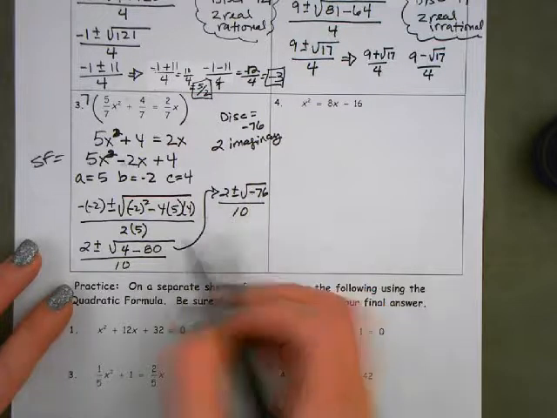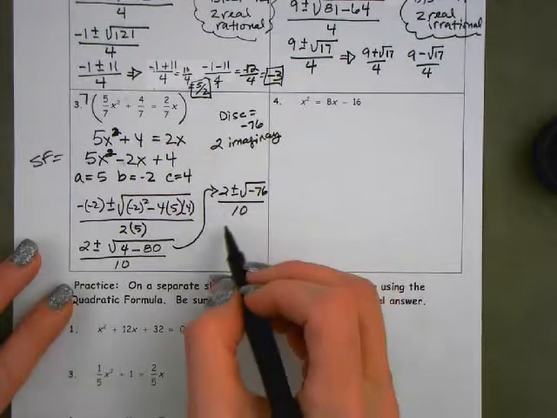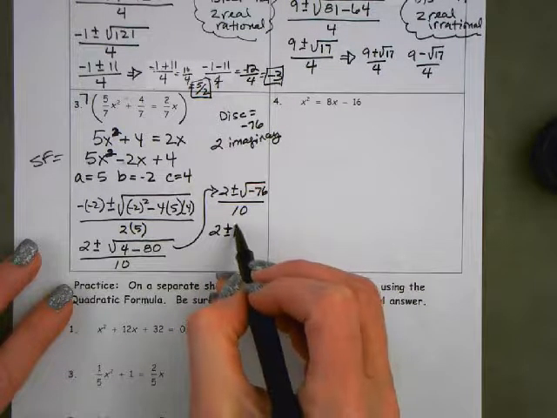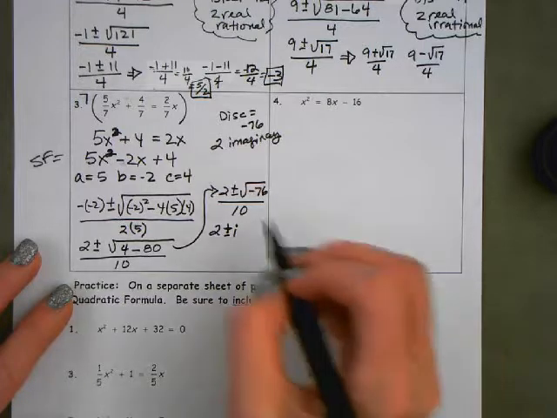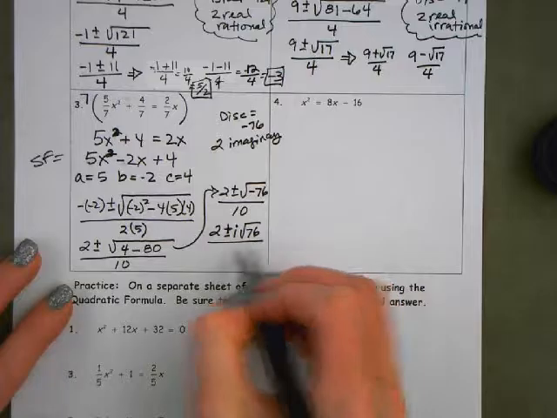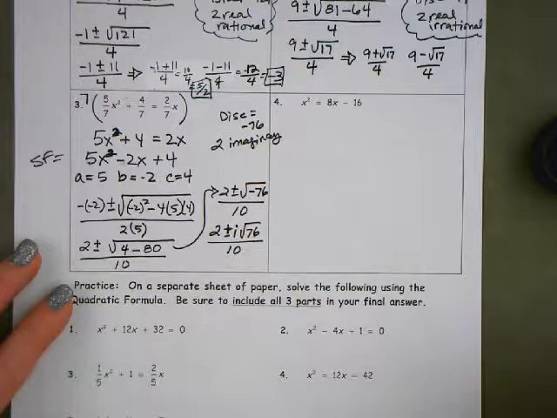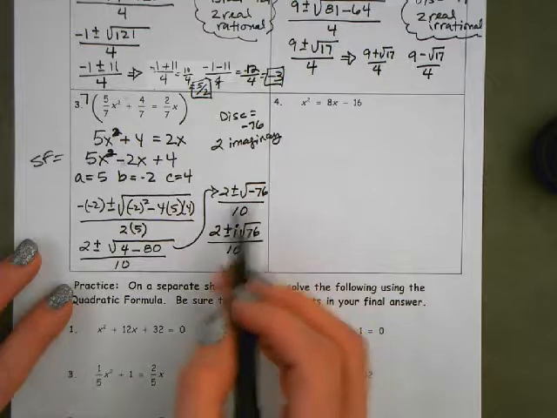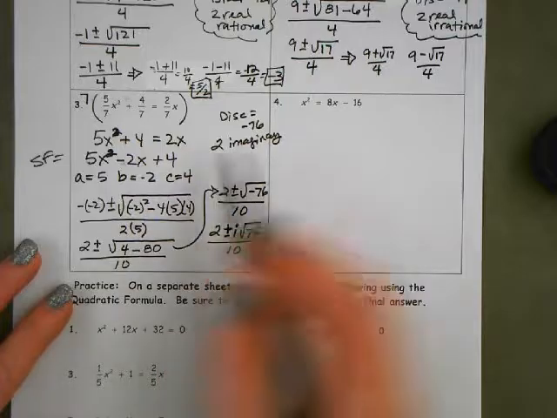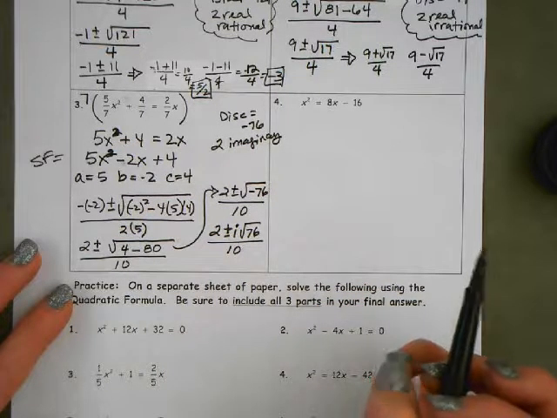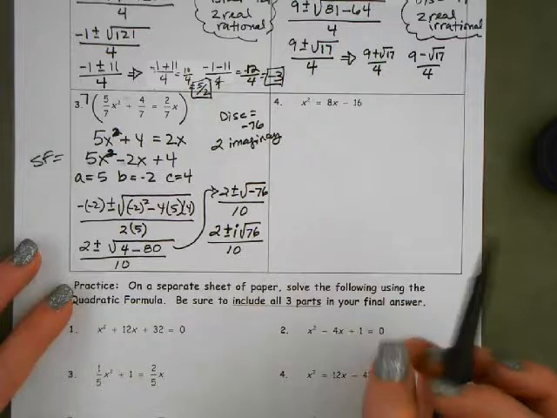Make it an i. So I would write this as 2 plus or minus i square root of 76 over 10. Susan, can we just leave it there? Okay? So you guys good with what I do with that negative then? When you have the negative square root, you need to bring the i out. Okay? Does that make sense? Yeah, just leave it. Okay.